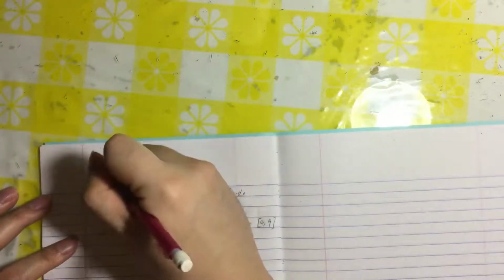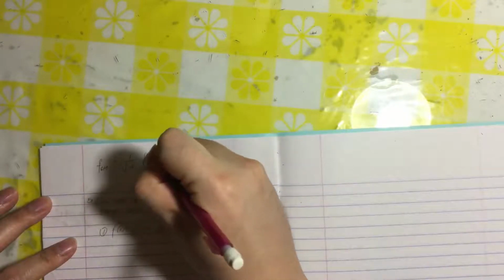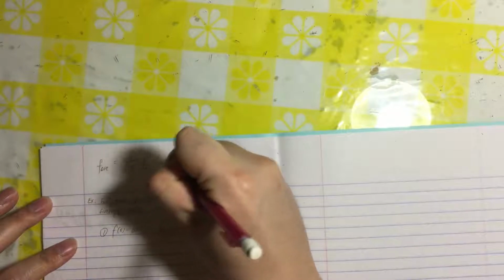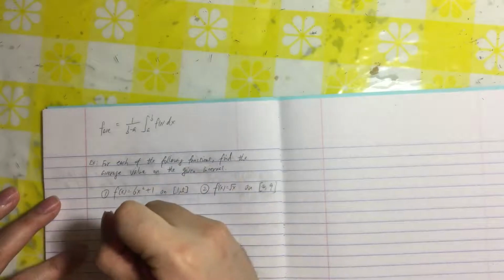We know that the average formula is f average equal to 1 over b minus a times the integral from a to b f of x dx. That's the formula for the average value. So use the formula.